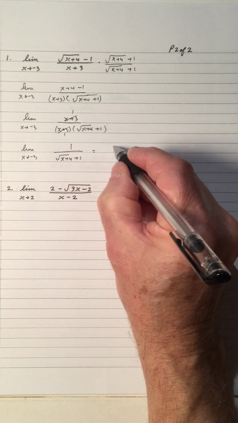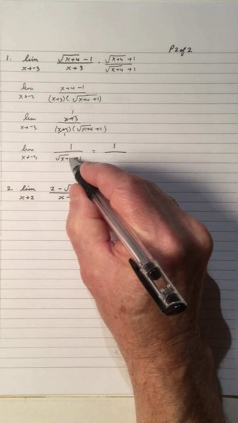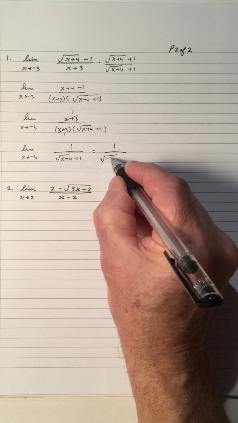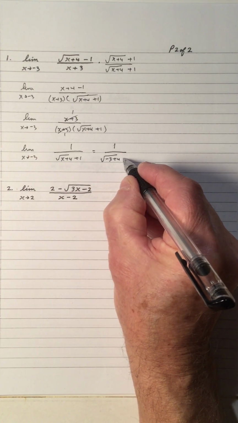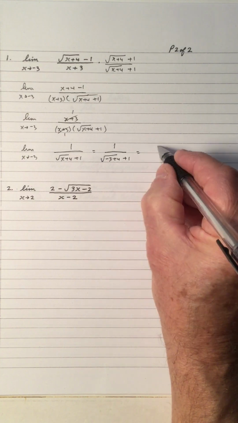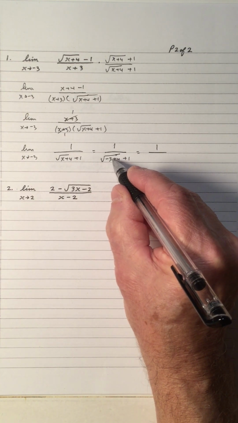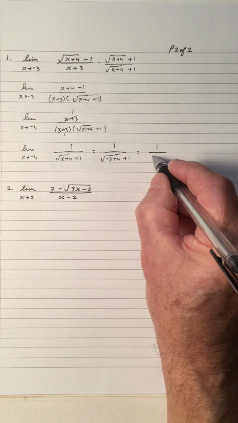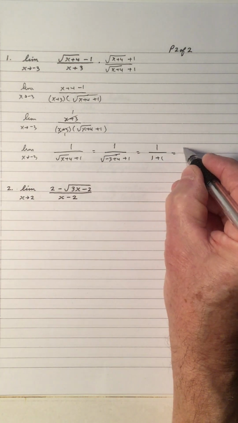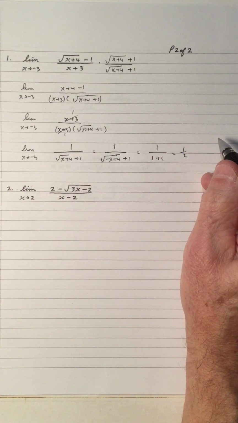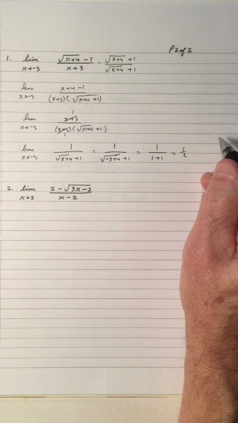And when we put a negative 3 in here by substitution, the negative 3 goes in the place of x, so we get the square root of negative 3 plus 4 add on 1. And negative 3 plus 4 is 1. Square root of 1 is 1. Add on 1, so the limit becomes 1/2. We're doing it by what we call the conjugates.